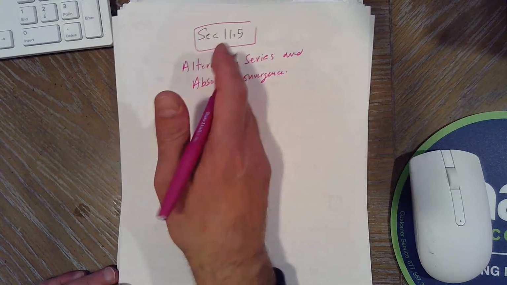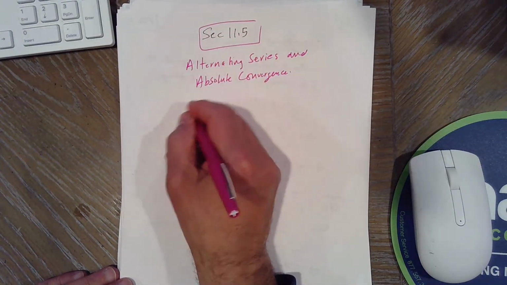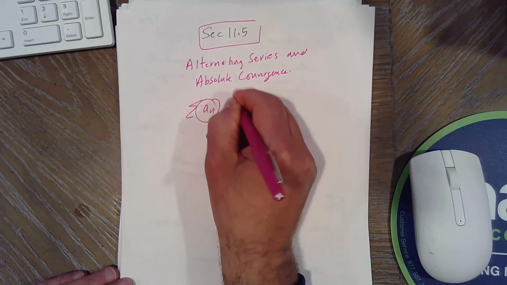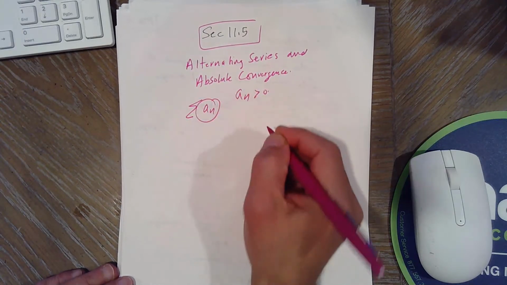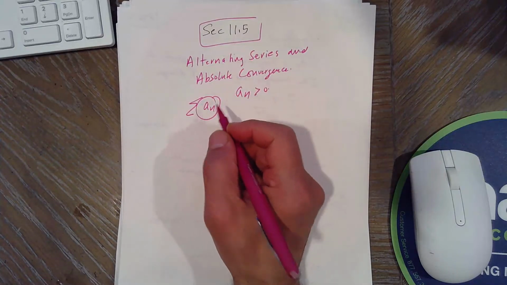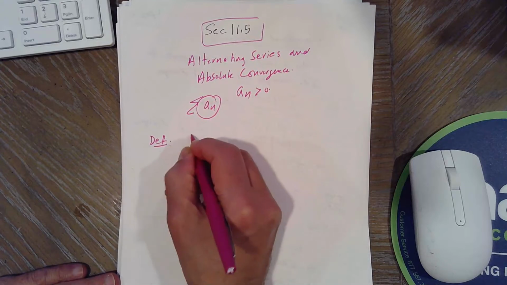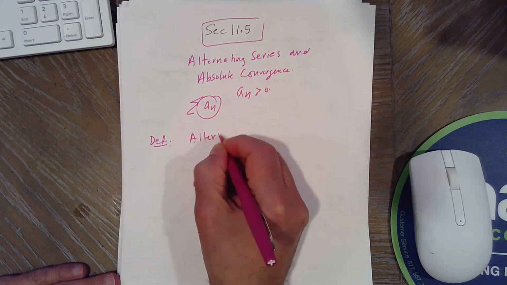So up to 11.4, including 11.4, we went over series where the terms were always positive. In this section, we're going to divert from that. What if the terms are negative? How do we deal with those? Okay. So to deal with those, we're going to first talk about alternating series.